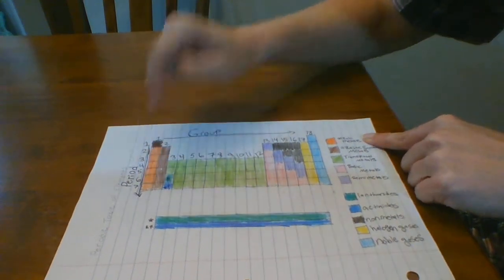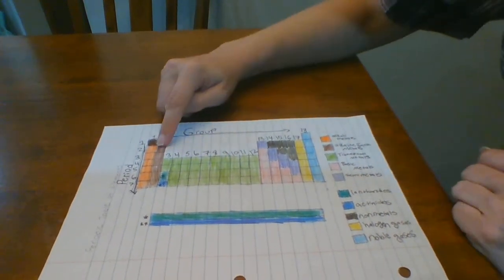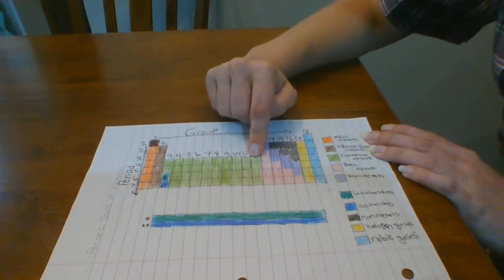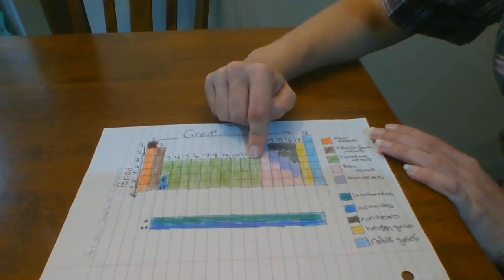Alkali metals are here in this first group. Your second group is your alkaline earth metals. And then groups 3 through 12 are your transition metals.